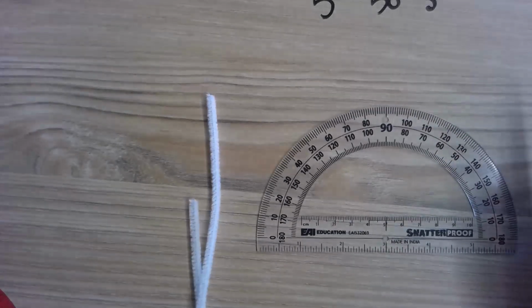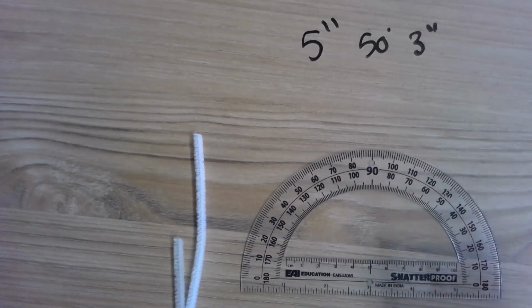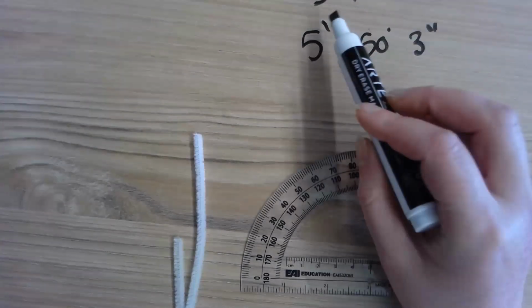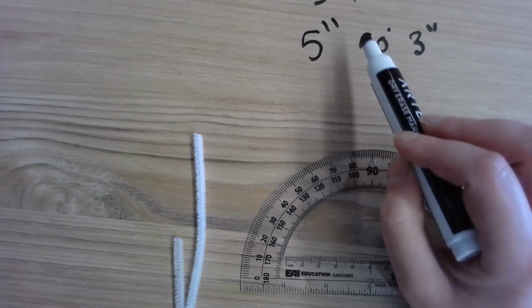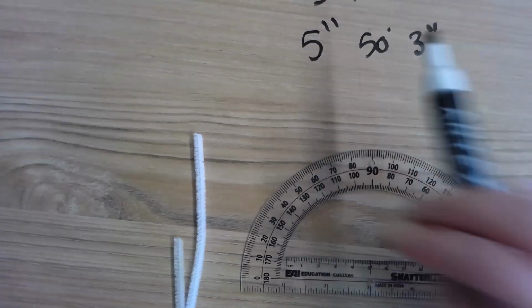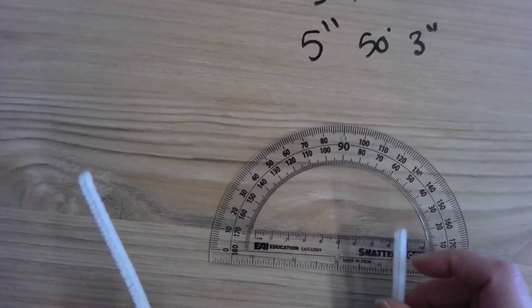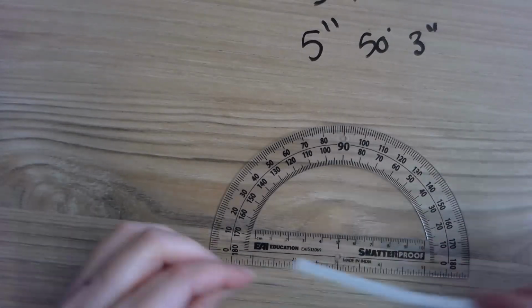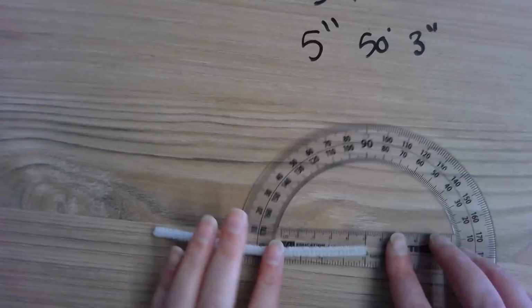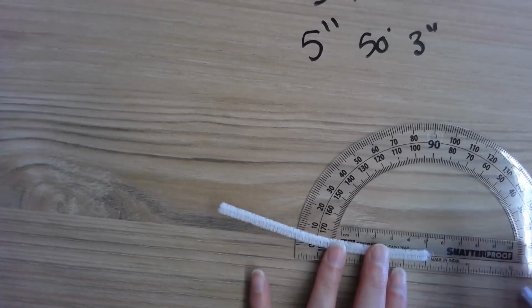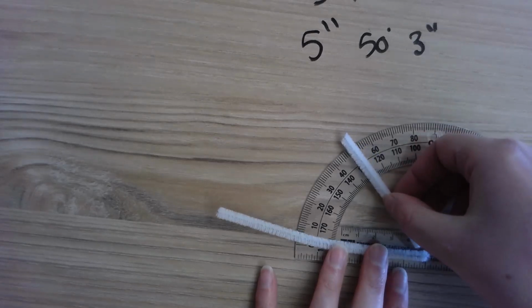Oops, you cannot see that. So if you notice, I have a side, angle, side, and I have to follow that. My 2 side lengths have to be on either side of my given angle. So if I look at this, I have my 5-inch. So I'm going to lay my 5-inch along here, and then I'm going to make a 50-degree angle.